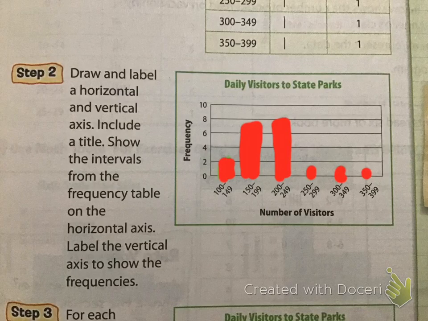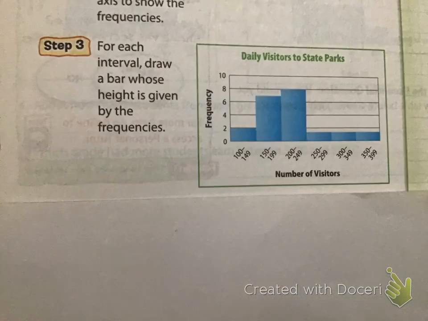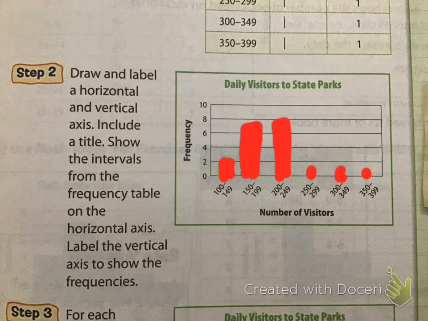We just made it into a histogram. We labeled our axes. We did all of that. And that's what it looks like. Same thing I just drew. It's right below.